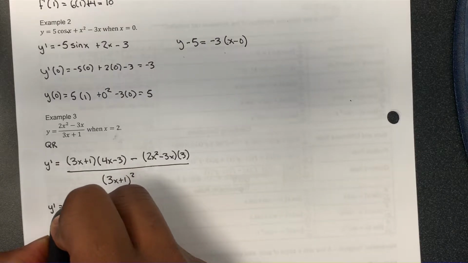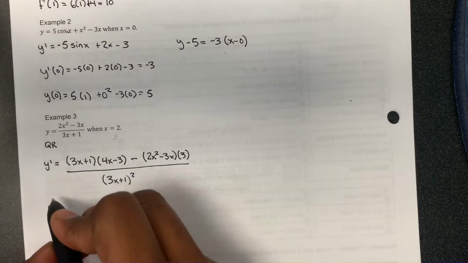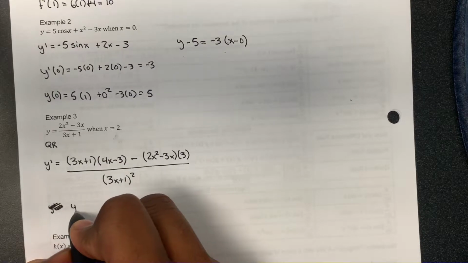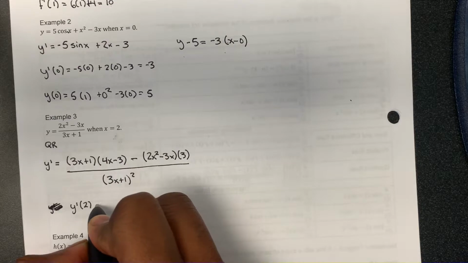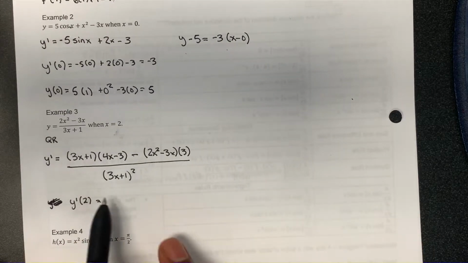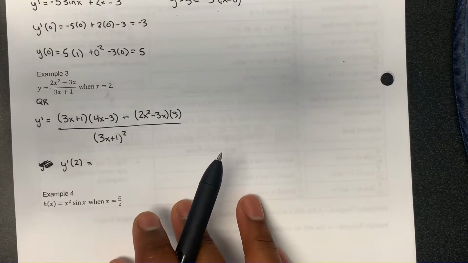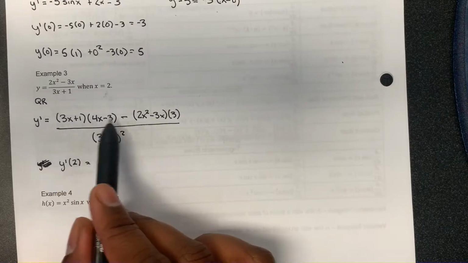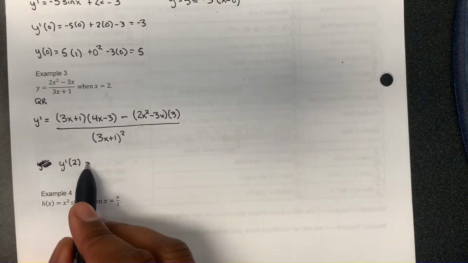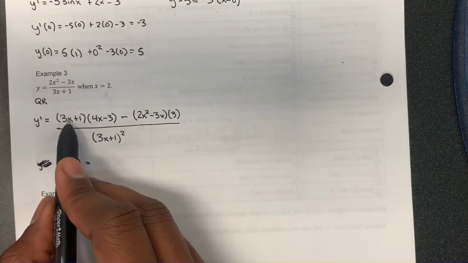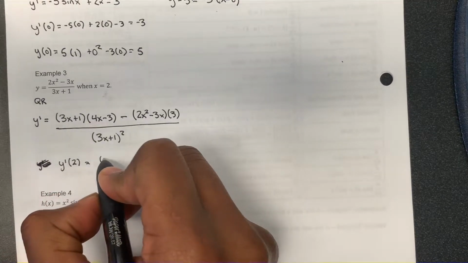Anytime that you have to find the derivative at a particular value, once you have done the derivative, there's no need to simplify if we are just trying to find a value. We can just substitute 2 into this and save ourselves some work in simplifying. If we substitute in 2 for x, 3 times 2 plus 1, that's going to be 7.